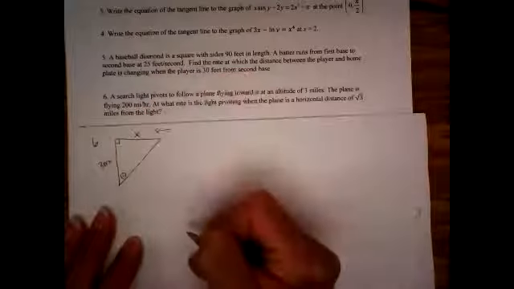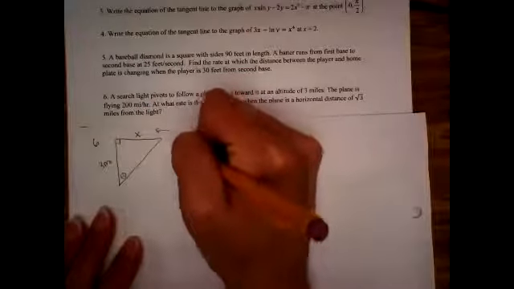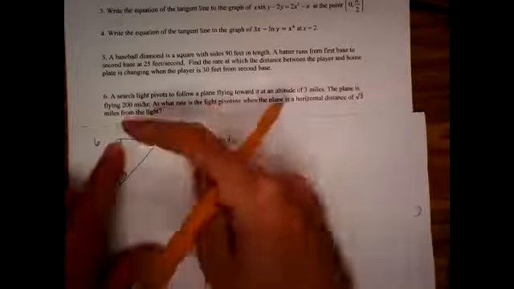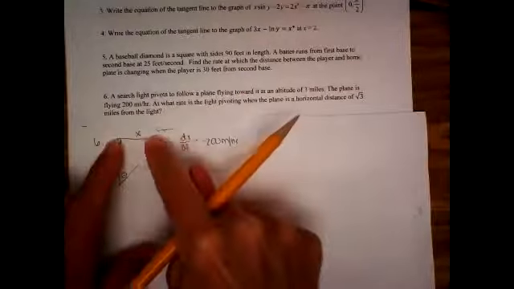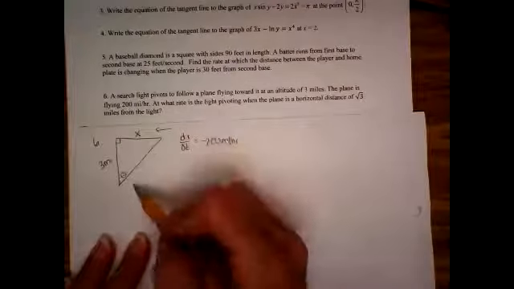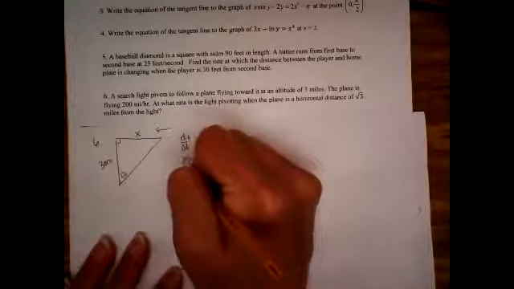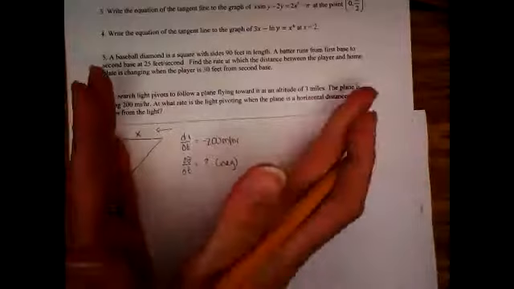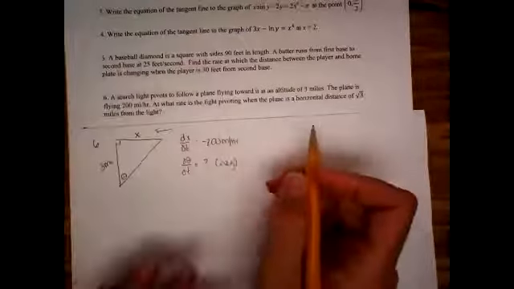All right, the plane is flying 200 miles per hour. So I'm going to call that x. dx/dt is negative 200 miles per hour because as it's flying this way, that distance is getting smaller. So we're going to put a negative there. At what rate is the light pivoting? So dθ/dt is our question mark. And that should be negative because again, as the plane flies over, that angle is going to be getting smaller.